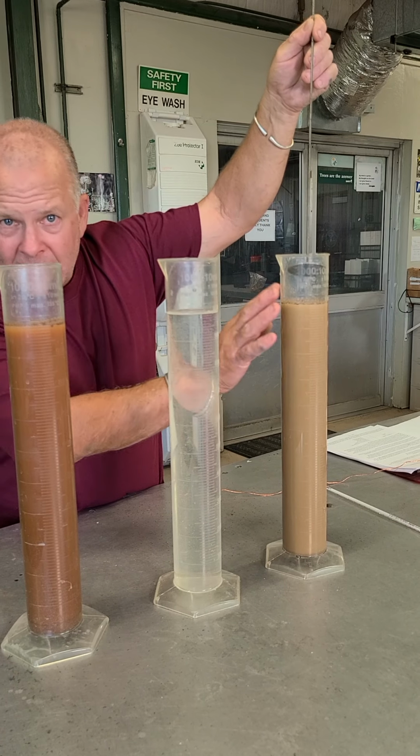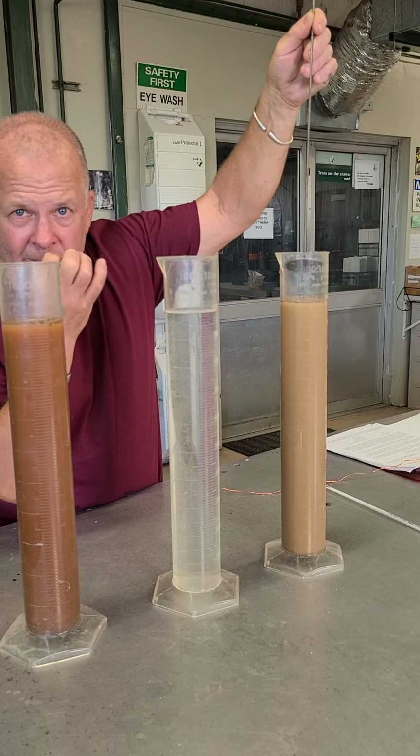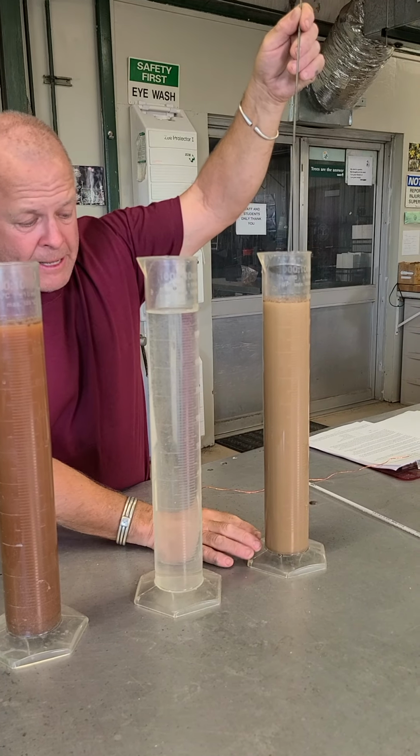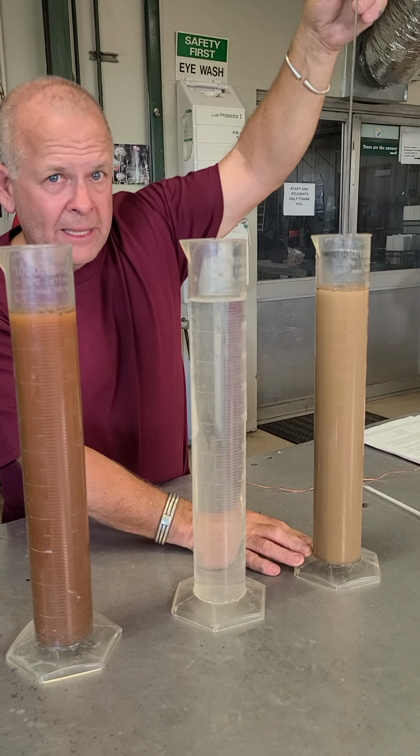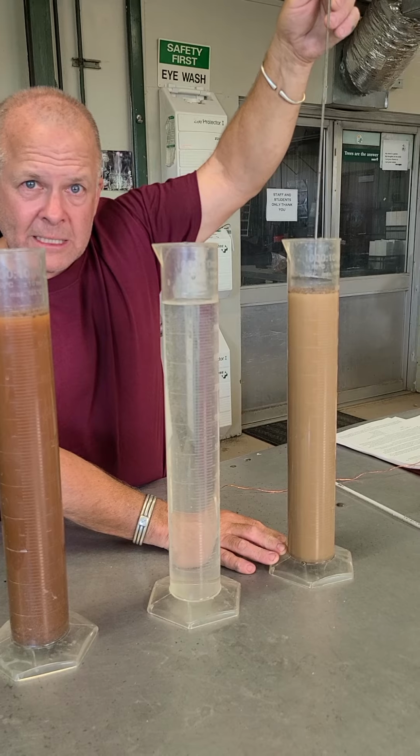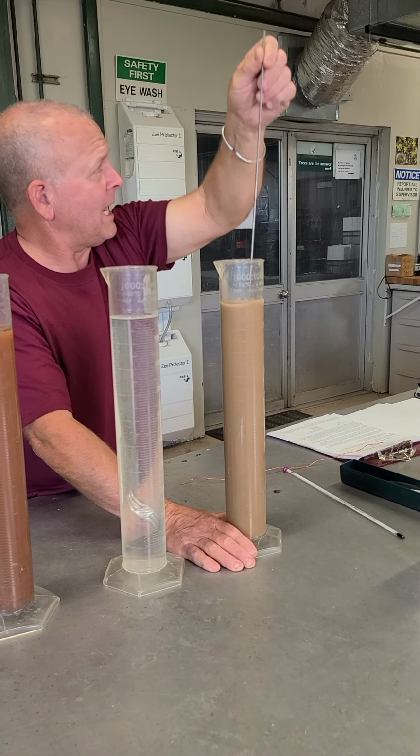Already things have started to settle, so we couldn't put the hydrometer in now. We need to get this thing back into suspension, and then pull it out and wait for 40 seconds. Me doing this. Got it. Now go ahead and film.